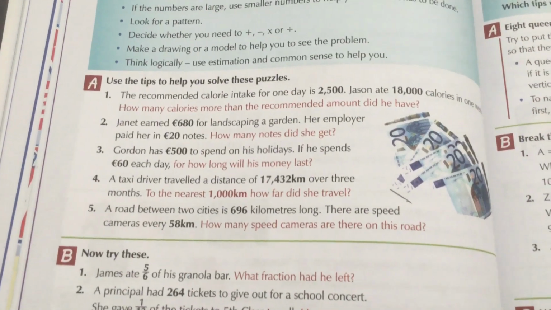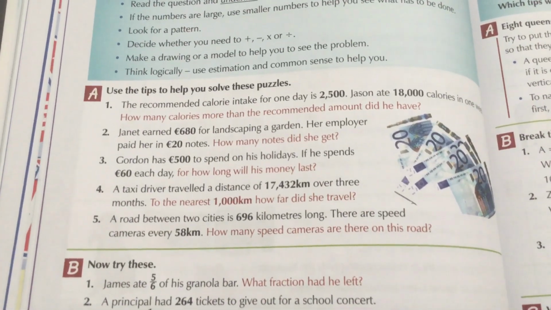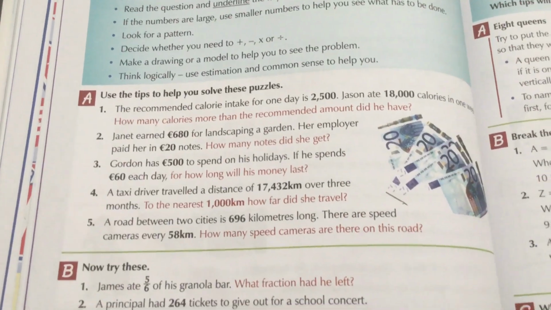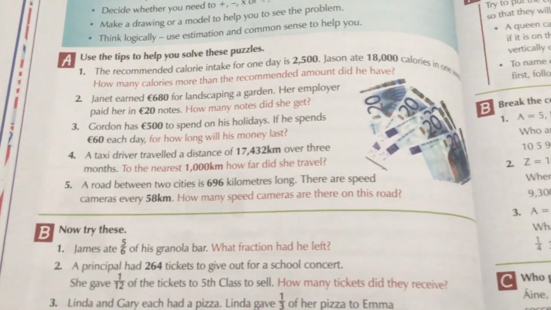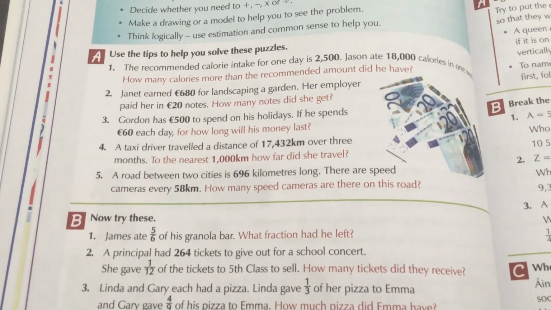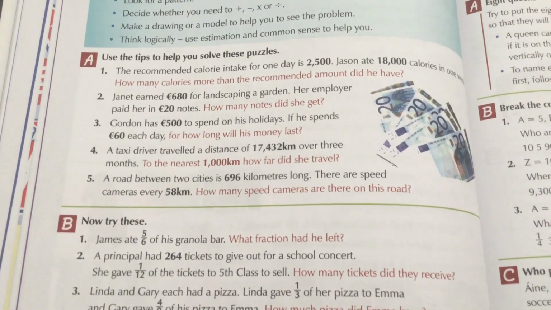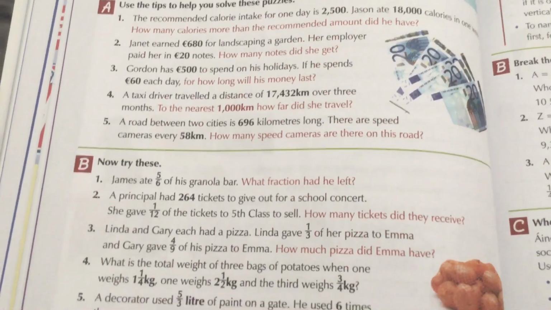Gordon has €500 to spend on holidays. If he spends €60 a day, how long will his money last? So we know he can only spend €60 a day, and he has a total of €500. So how many days can he stay on his holidays for? Poor Gordon. And a taxi driver travelled a distance of 17,432 kilometres over 3 months. To the nearest 1,000 kilometres, how far did she travel? Okay, to the nearest 1,000.